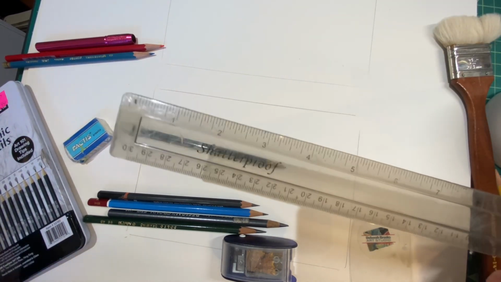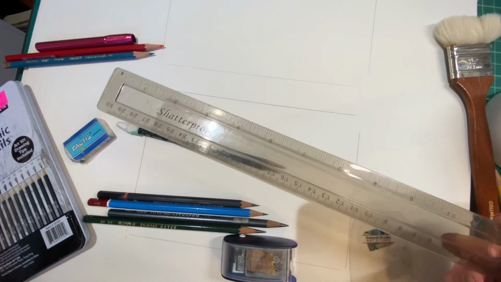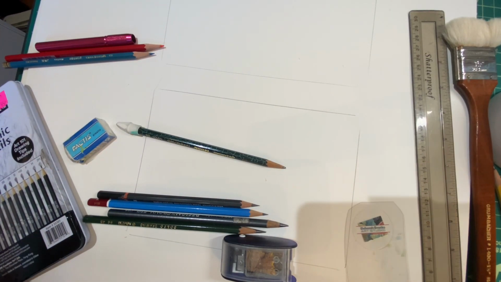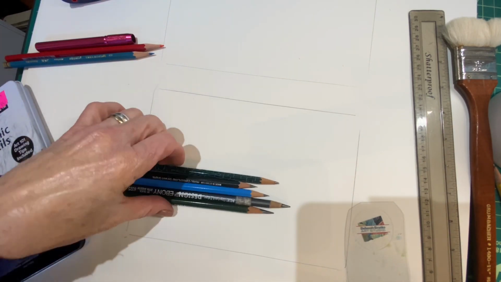A ruler will be very helpful for this. It's not required, but if you could bring one, get one to use, that would be great. A clear one is the best, but it's not what you have to have.